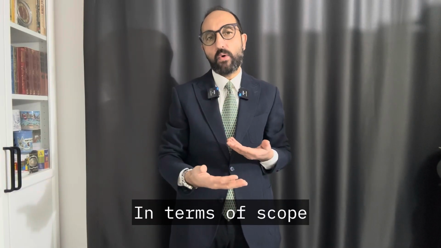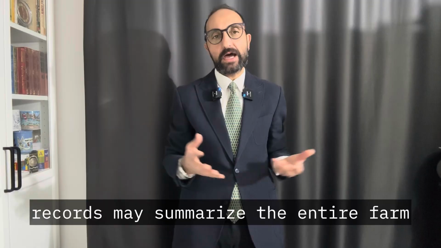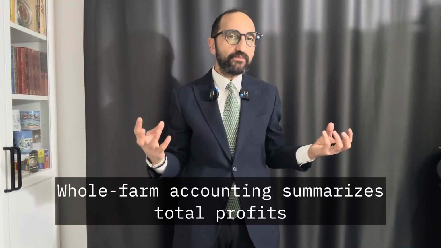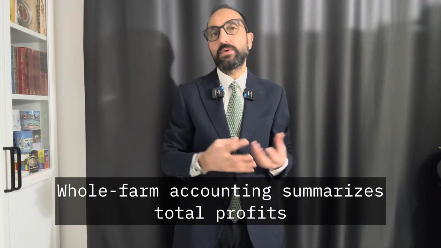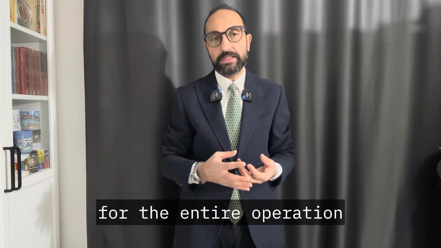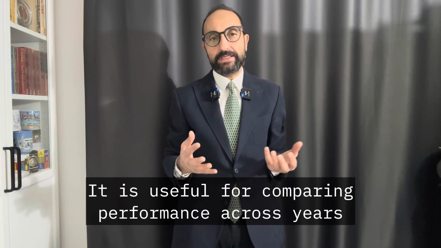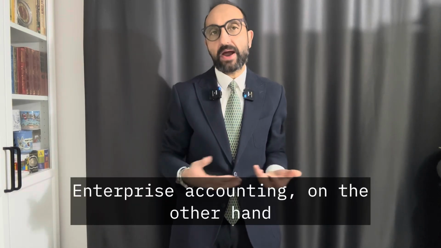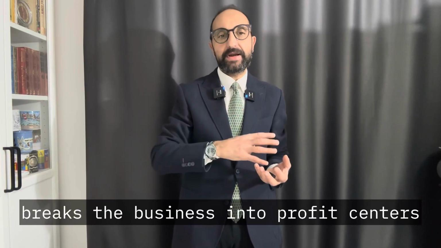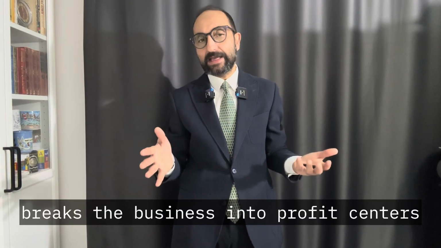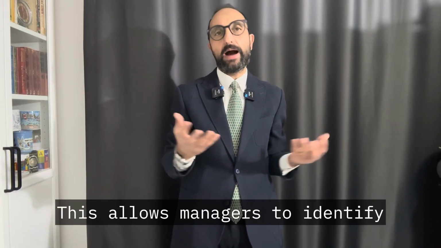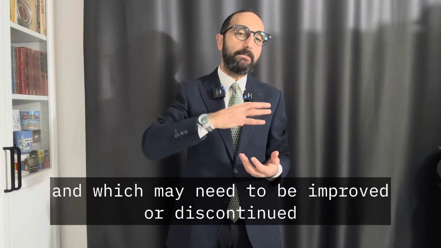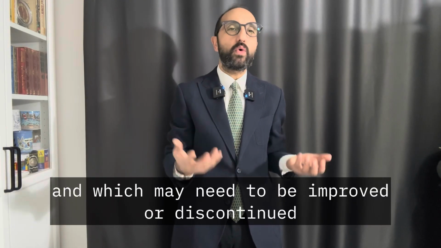In terms of scope, records may summarize the entire farm or be divided into enterprise level accounts. Whole farm accounting summarizes total profits for the entire operation. It is useful for comparing performance across years or against other farms. Enterprise accounting, on the other hand, breaks the business into profit centers. This allows managers to identify which crops or livestock enterprises are profitable and which may need to be improved or discontinued.